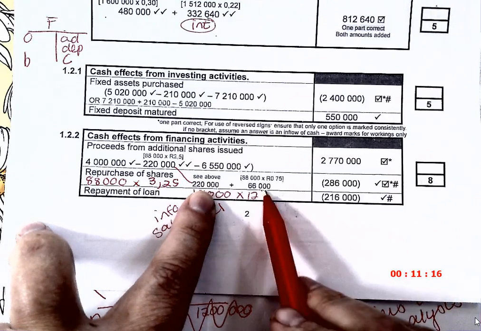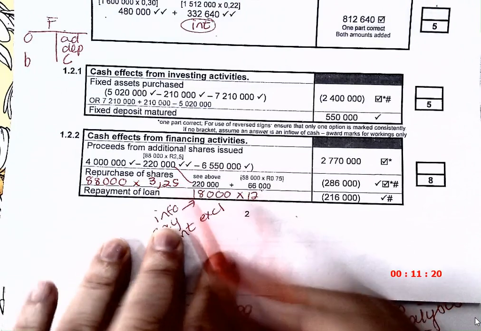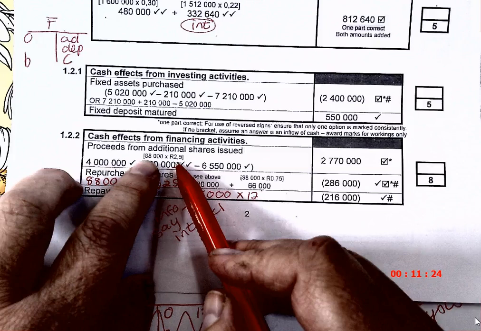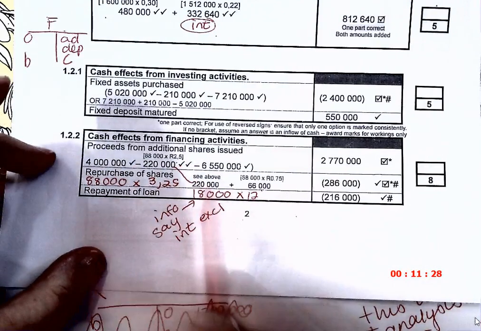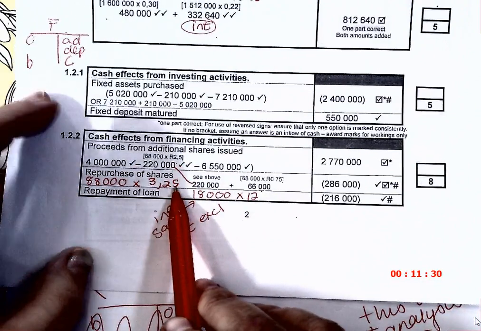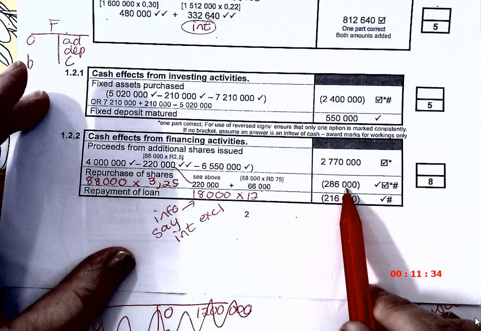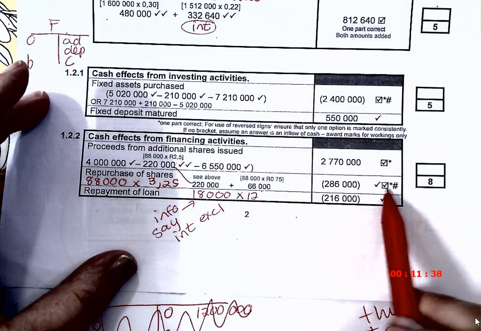And the 66 is they just took the 75 cents. So that 220 is the 88 times R2.50. So they did it separately. You could have done it together. Make sure that I did mark it. And remember your brackets, because if there's no bracket, you don't get that principle.